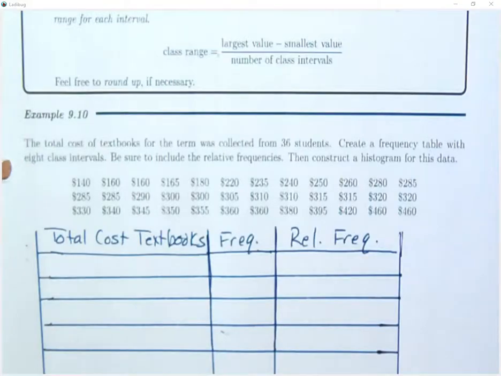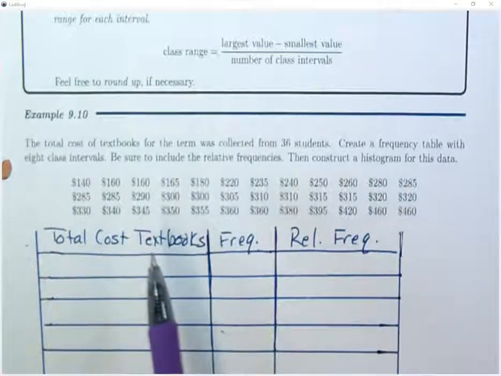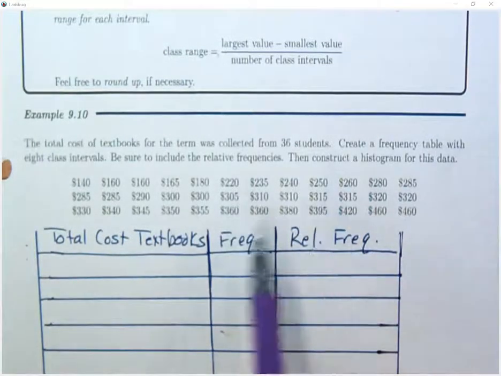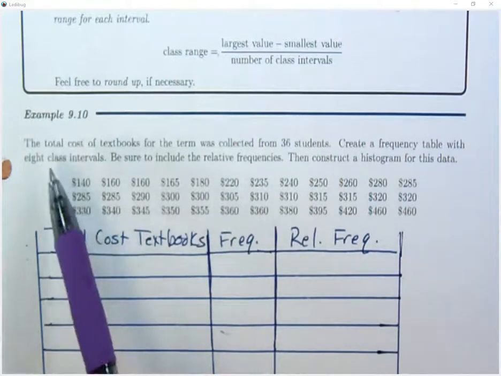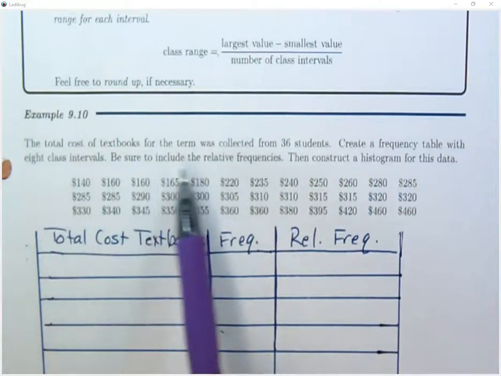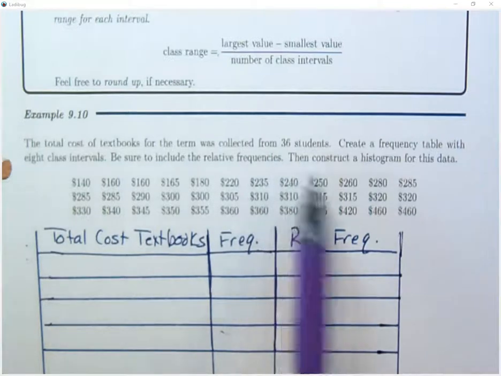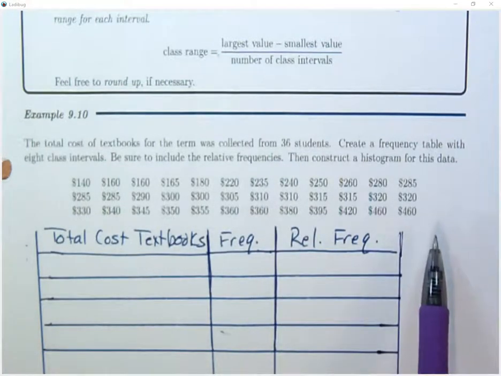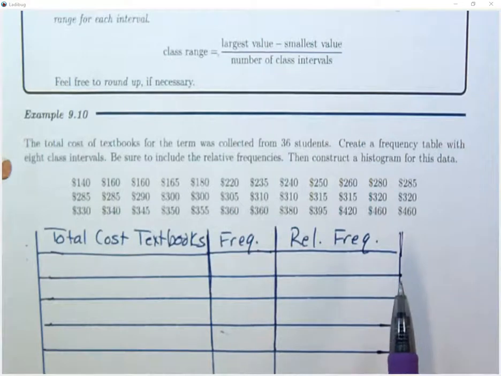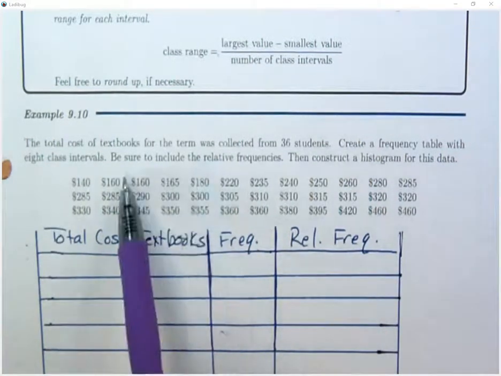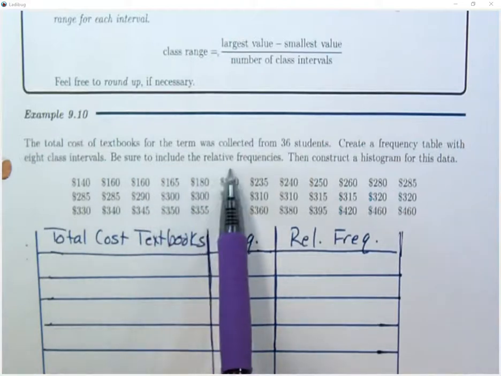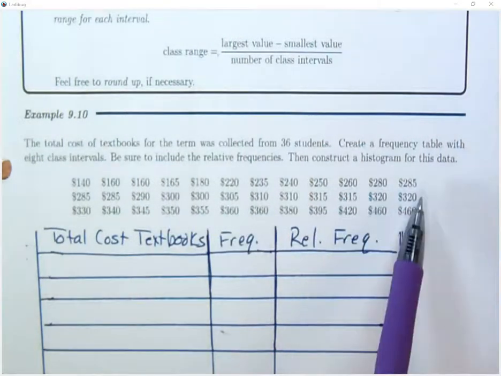Now this data set we'll look at is nice because it's all sorted in order of lowest to highest. So the total cost of textbooks for the term was collected from 36 students. Create a frequency table with 8 class intervals. I'll tell you why I have a little bit different layout, but be sure to include the relative frequencies, then construct a histogram for this data.